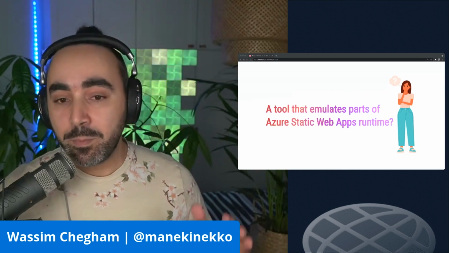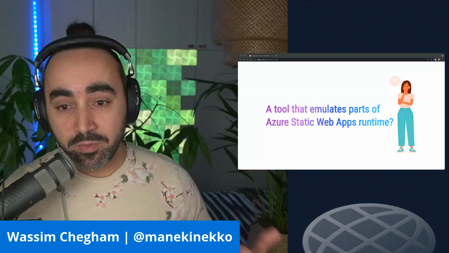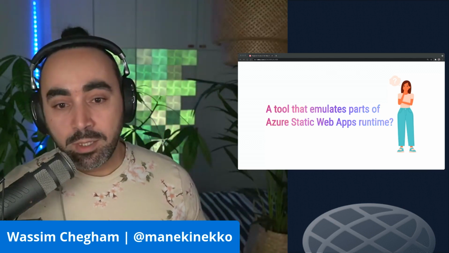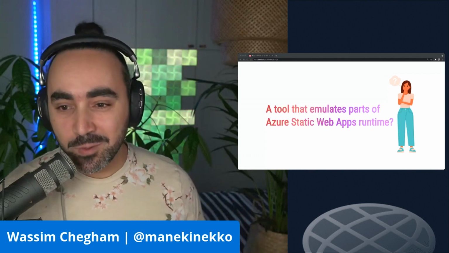So to summarize, we need to provide Naya and her team with a tool that's able to emulate parts of Azure Static Web Apps runtime locally. And I need to emphasize actually that we only need to emulate or mimic some of the experience that Azure Static Web Apps provides on production. Because obviously we don't want to replicate the whole Azure runtime locally, which also would be very challenging to do.